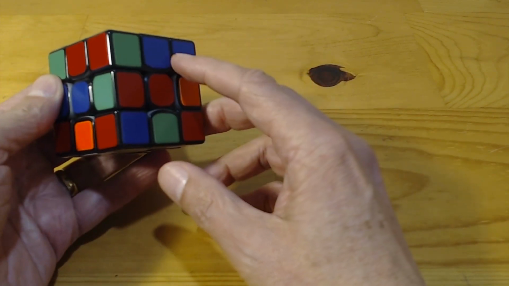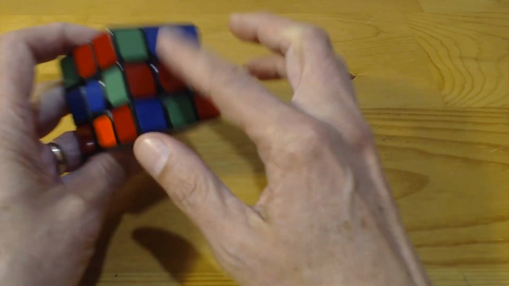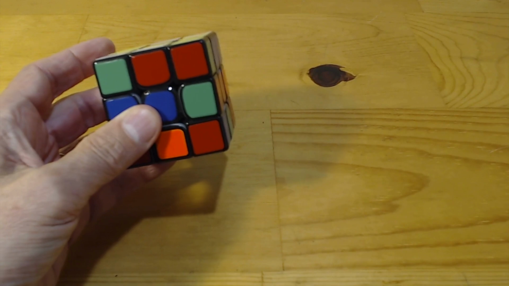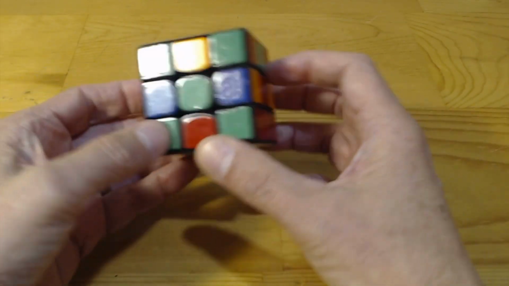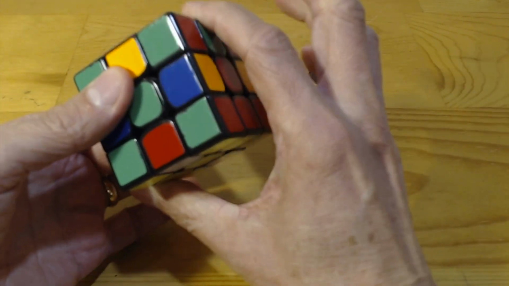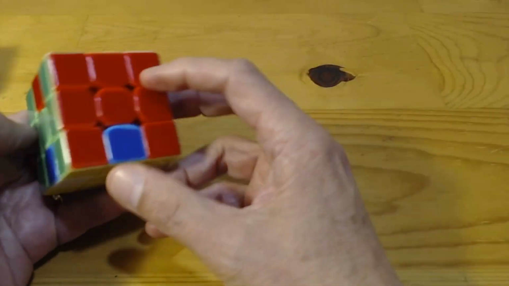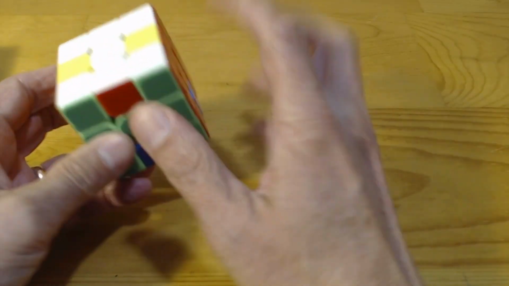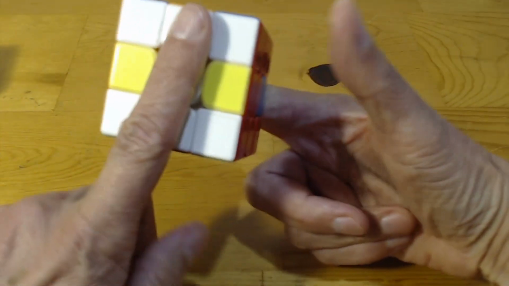And there are 3 ways that you can have 2 bad edges. This way I call bars, where they're stacked on top of each other. Another 2-2 bad edge case is this one. I call this bar slash, so that's the bar and that's the slash. And then the third 2-2 bad edge case is where they're like this, which I call 2-2 plus.